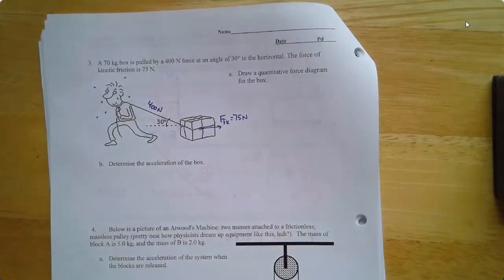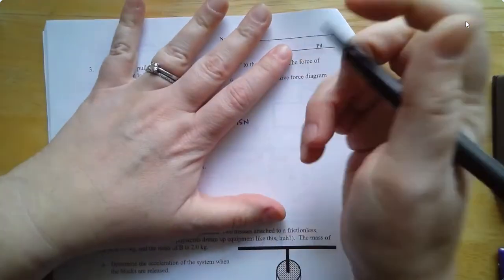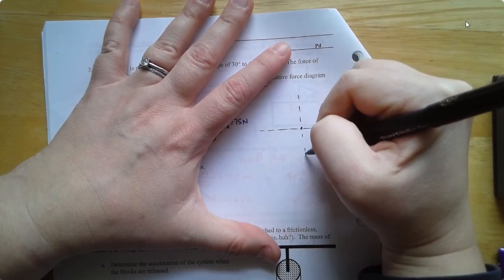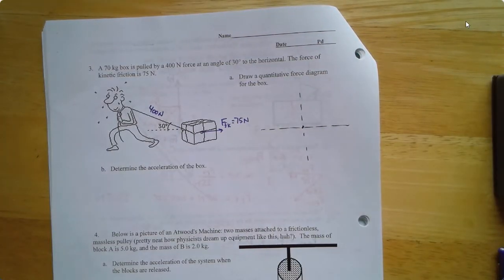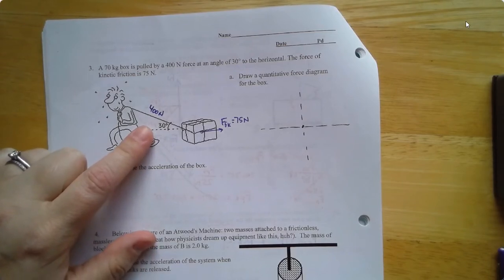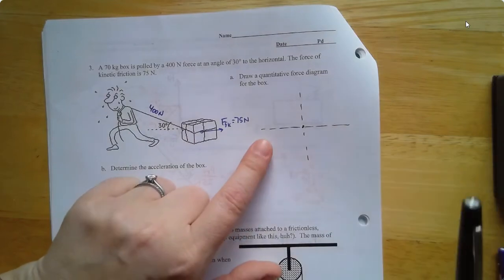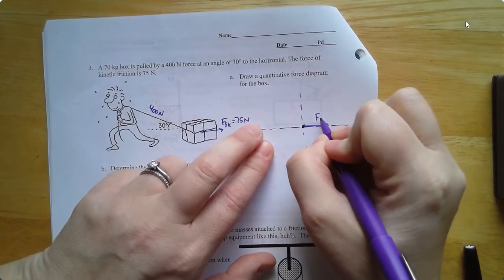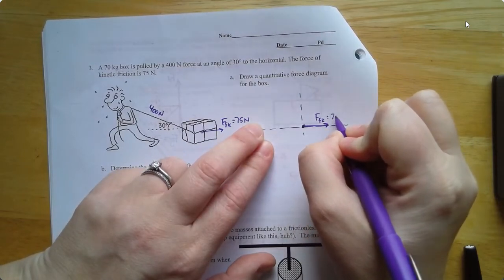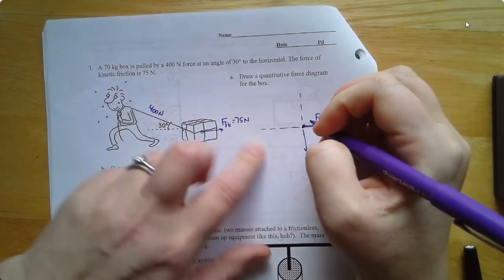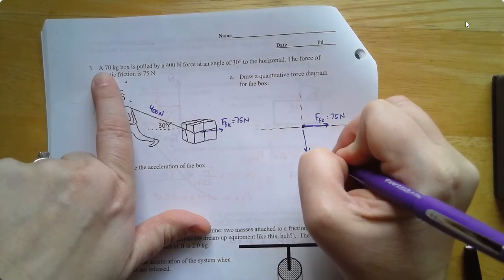First thing we need to do is draw a quantitative force diagram for the box. So I'm going to put my dot there. I'm going to have horizontal and vertical axes with no tilt because there's no slope there that I need to worry about. My angle is that a rope is being pulled to the side, but that's okay. That doesn't mean we have to rotate everything. In order to make a quantitative force diagram, I'm going to put my forces on here. I already know that I've got kinetic friction, that's 75 newtons. I've got gravity downward. And for my box, that's 70 kilograms, so it's going to be minus 700 newtons.